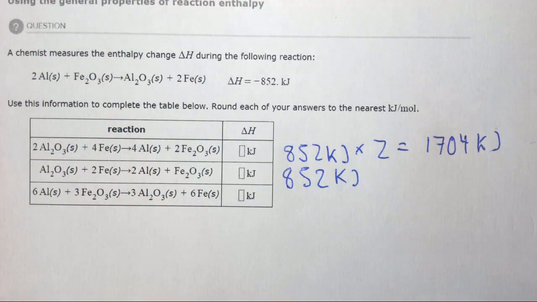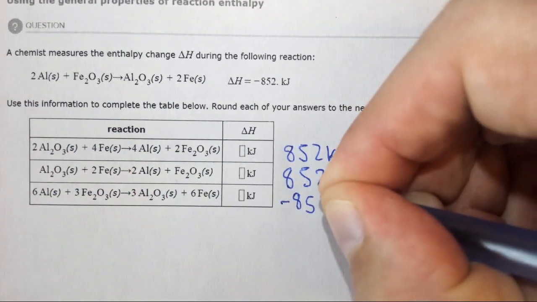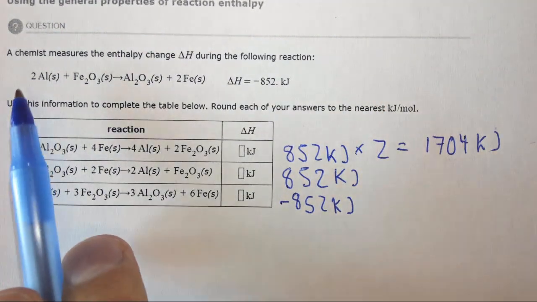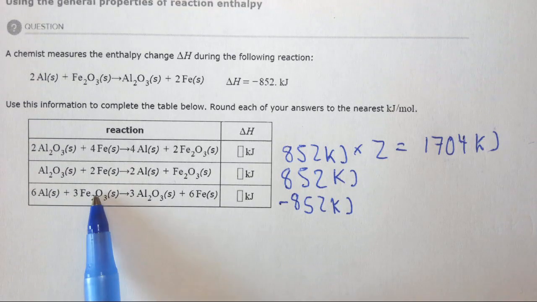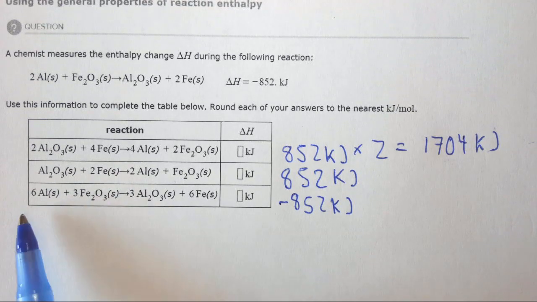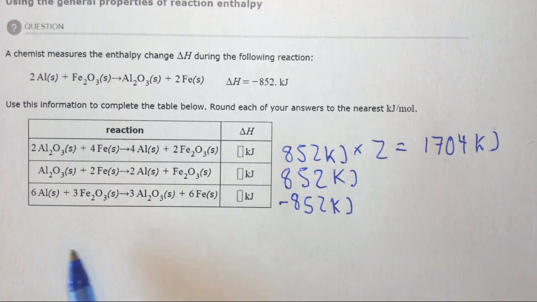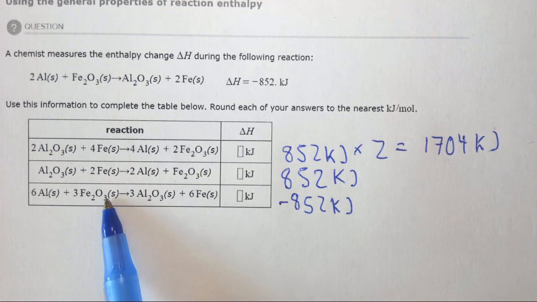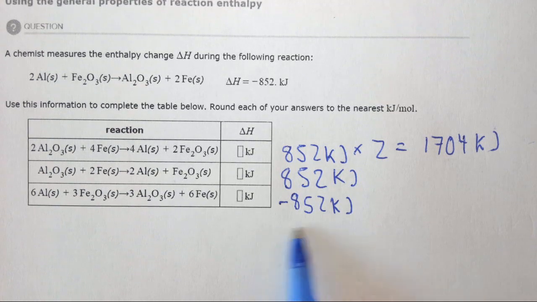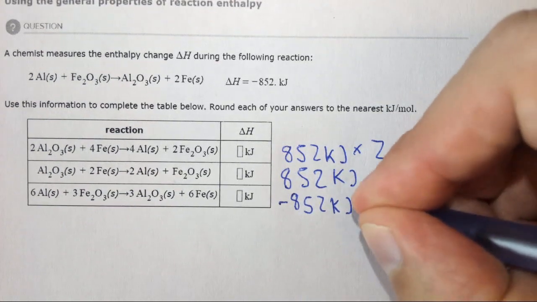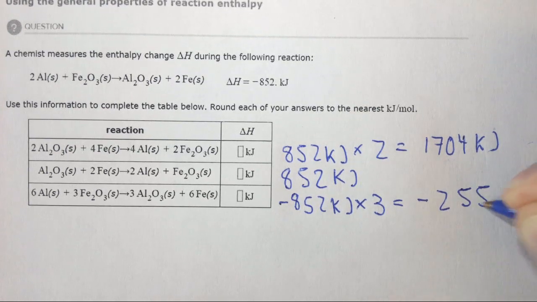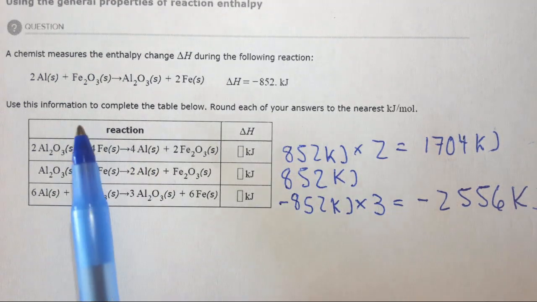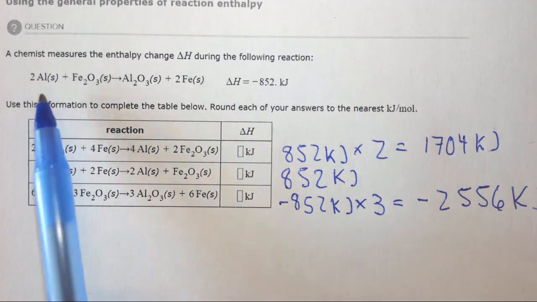In the last case, we have the reactants as the reactants, aluminum and iron(III) oxide, so it's negative 852 kilojoules. However, instead of 2 aluminums and 1 iron(III) oxide, we have 6 aluminums and 3 iron(III) oxides, so essentially we've multiplied this by 3. If we react 3 times as much of each reactant, it makes perfect sense that 3 times as much energy will be released. So we multiply this by 3, and when you do that, you get negative 2556 kilojoules.